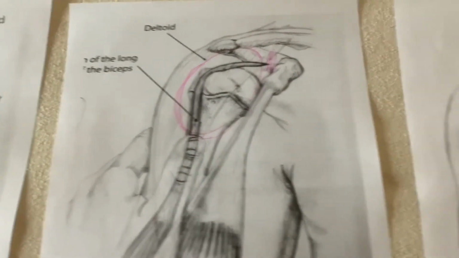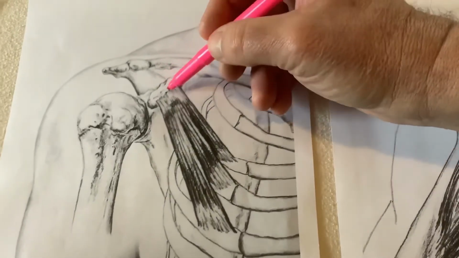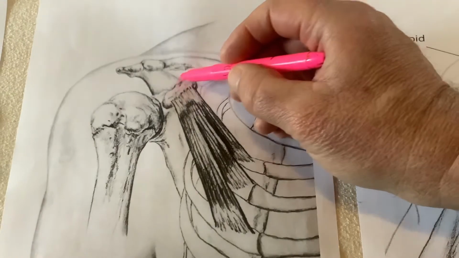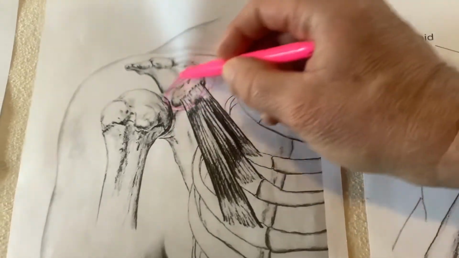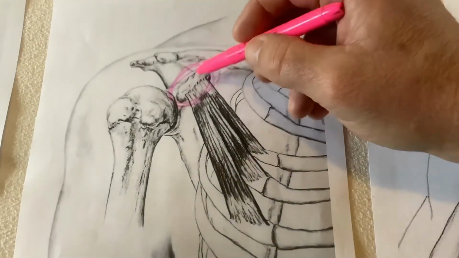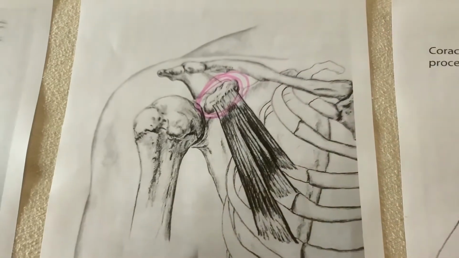Now, if we look at this picture here, here is the pectoralis minor. Now we know it originates on ribs, but it inserts on the coracoid process. And this is going to become something very, very important to us because this coracoid process has two muscles of origin and one of insertion.